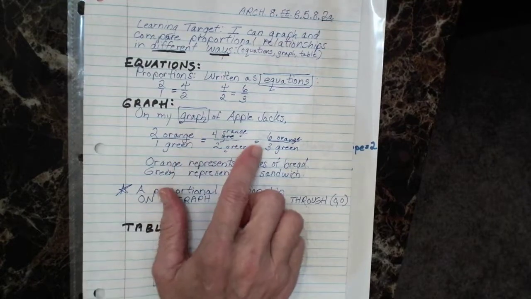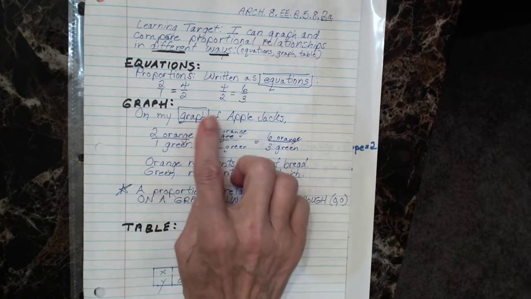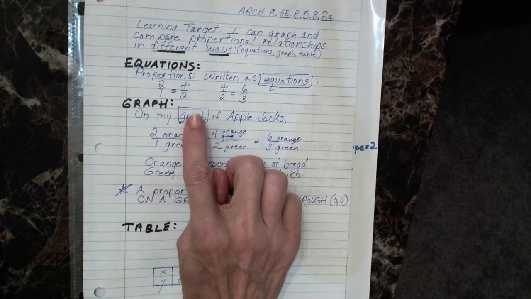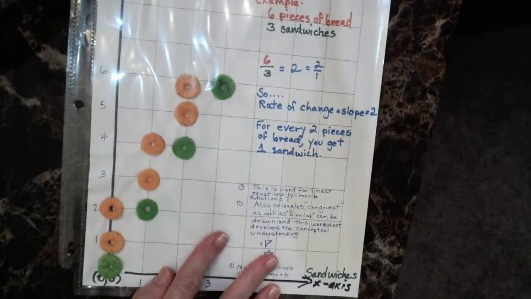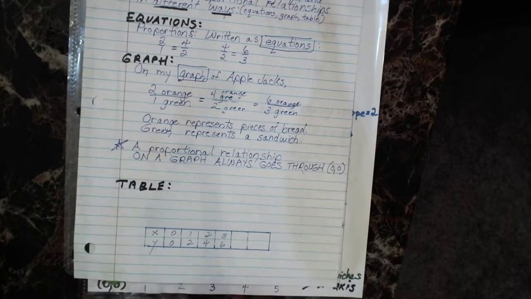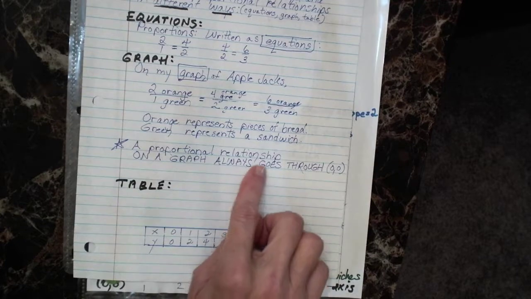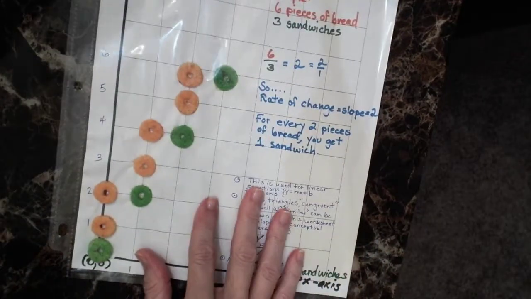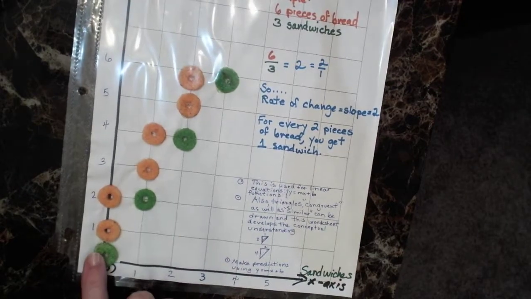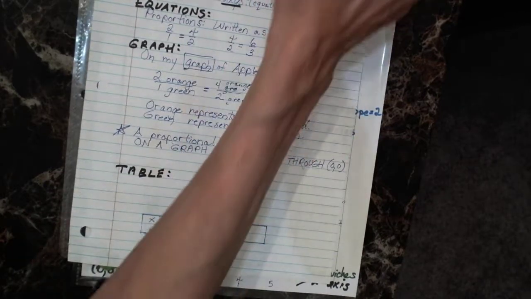So again, with the equal signs, we're showing you that through these equations, our graph is demonstrating a proportional relationship. A proportional relationship on a graph always goes through 0, 0.